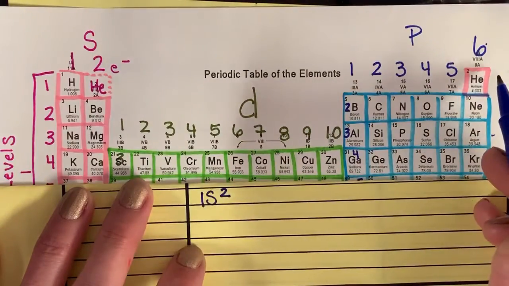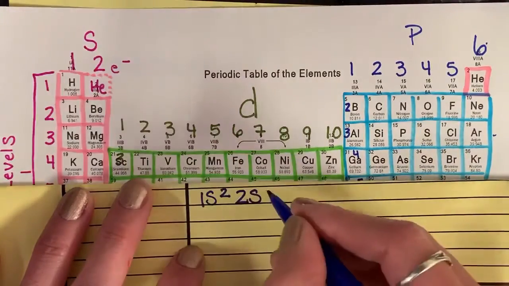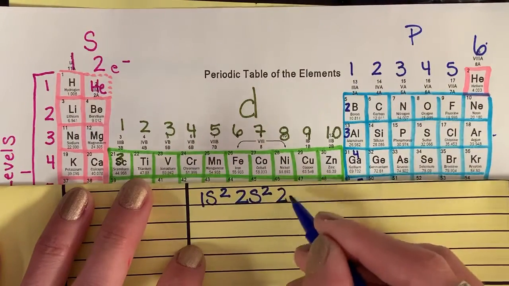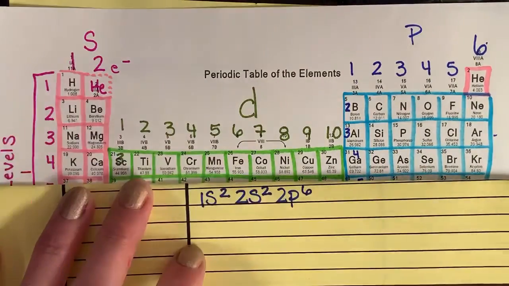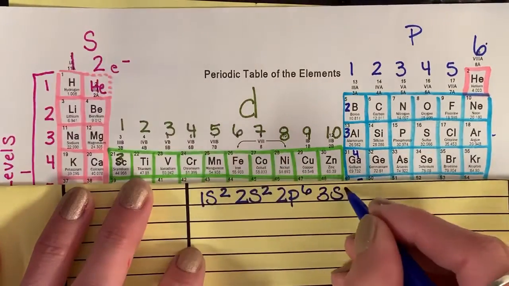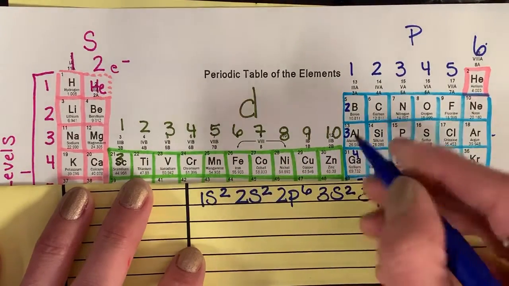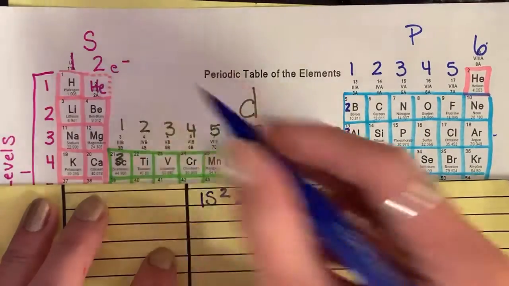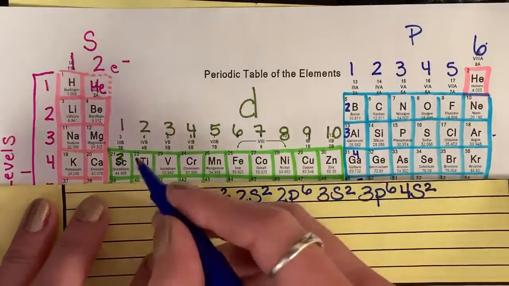That finishes the first row. 2s with 2 electrons. 2p with 6 electrons. 3s with 2 electrons. 3p with 6 electrons. 4s with 2 electrons.